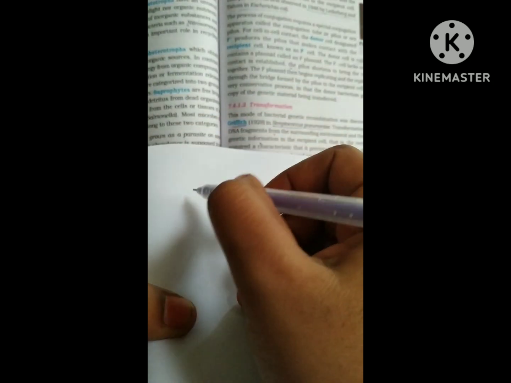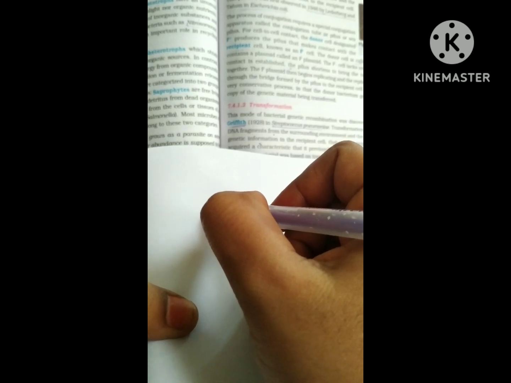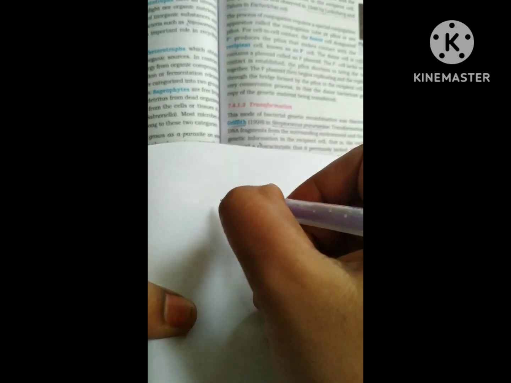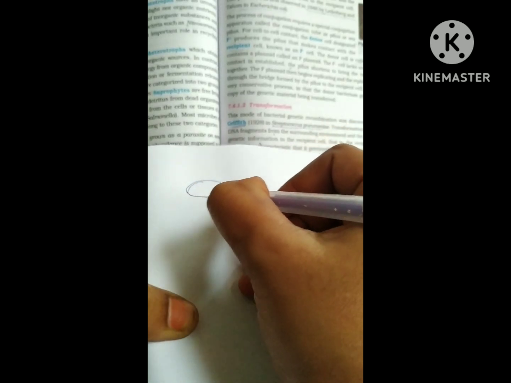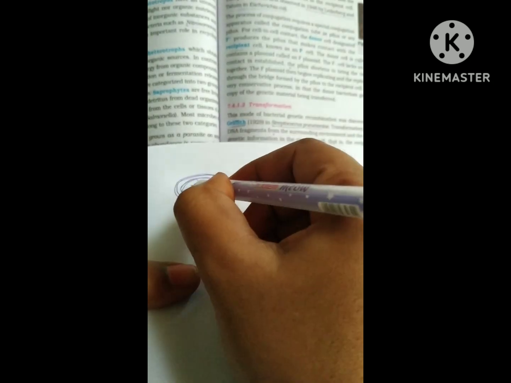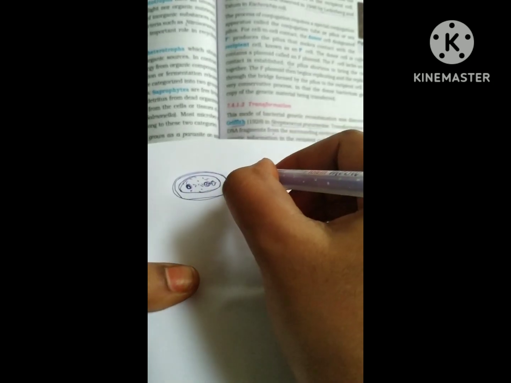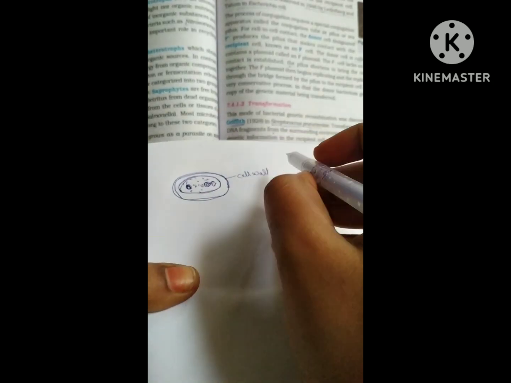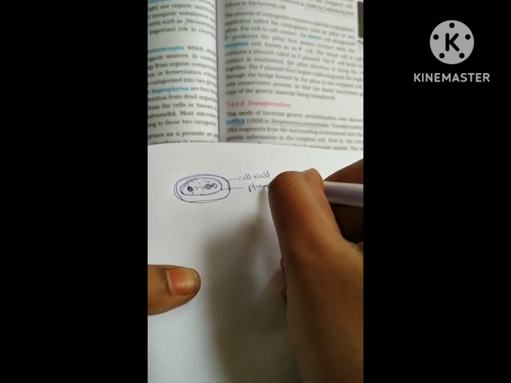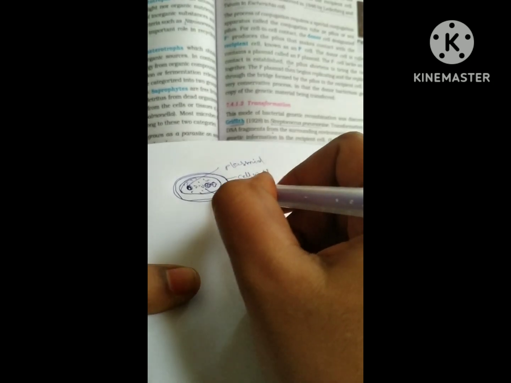Inner to the cell wall layer is the matrix or protoplasm, which includes nuclear material, episomes, ribosomes and granules. This is the cell wall, and this is the plasma membrane.